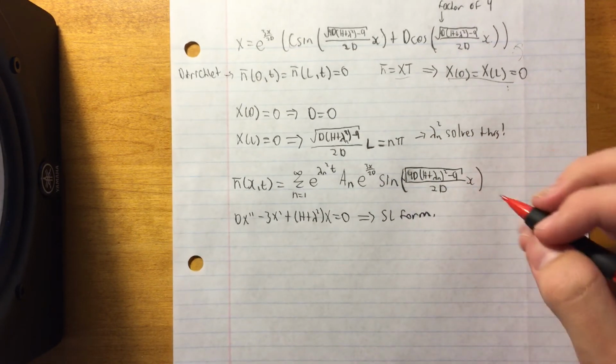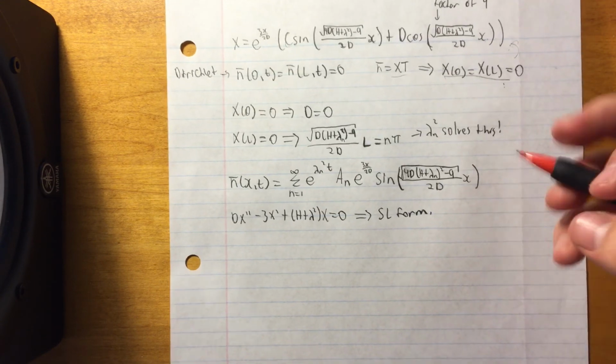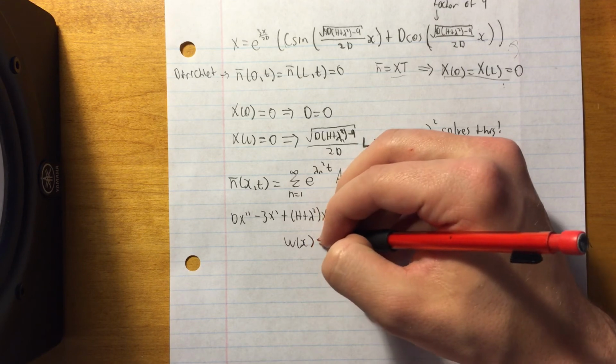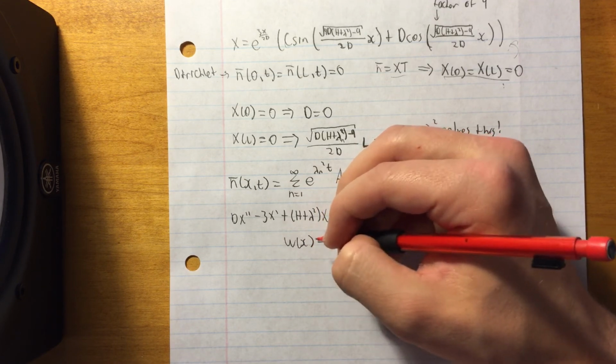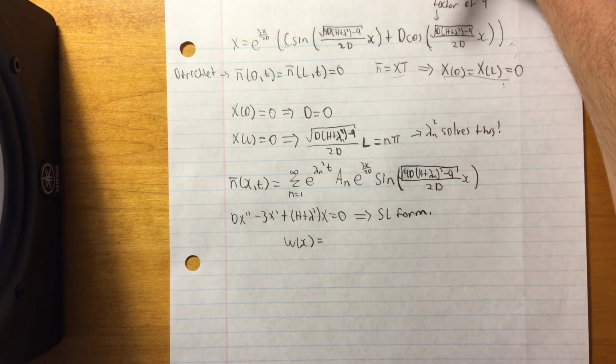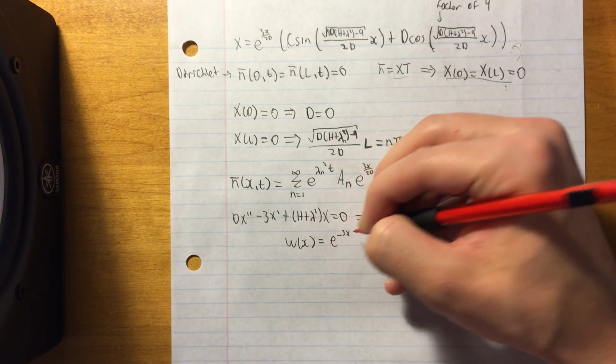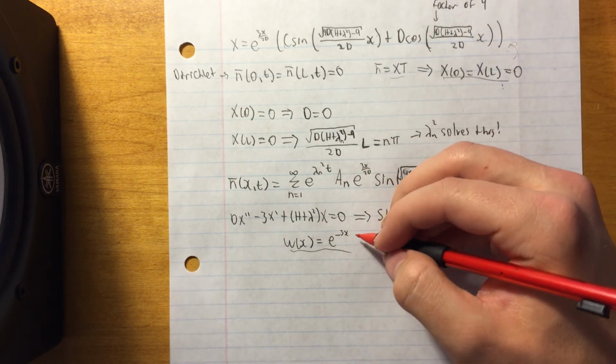And you guys should know how to do that. It kind of explains it a little bit in the solutions, and you should get a weighting function, I believe, of e to the negative 3x. So then you can use this weighting function.